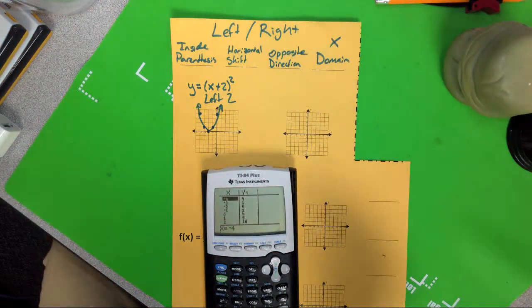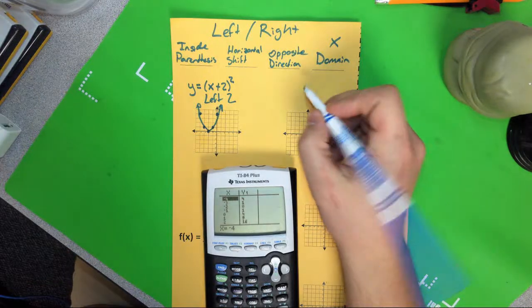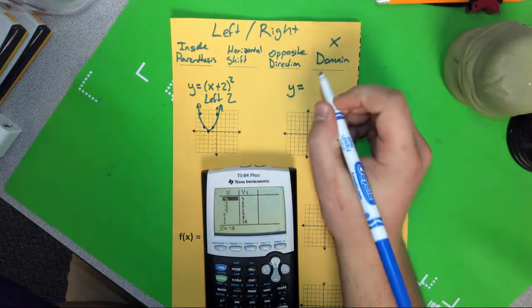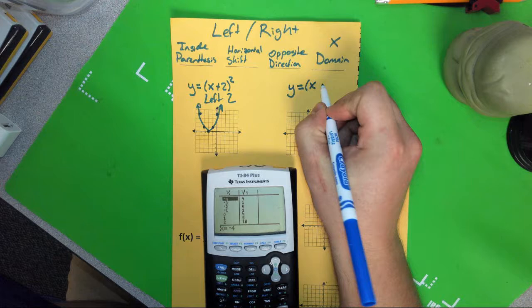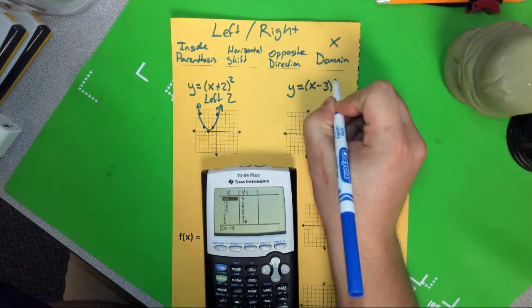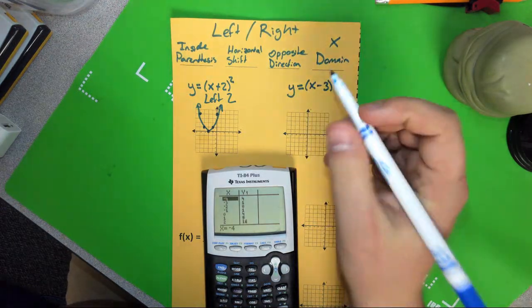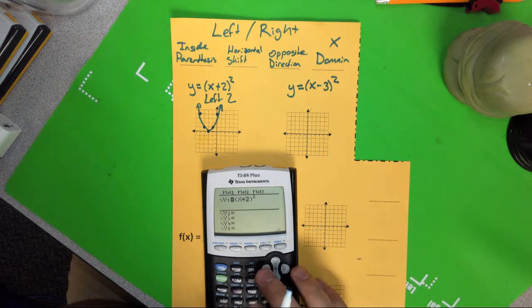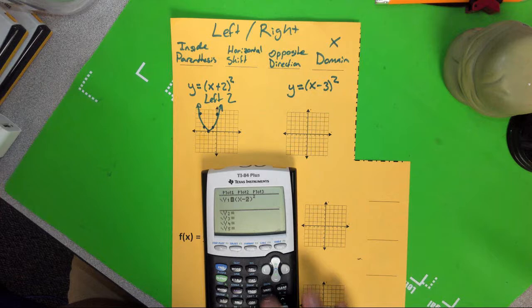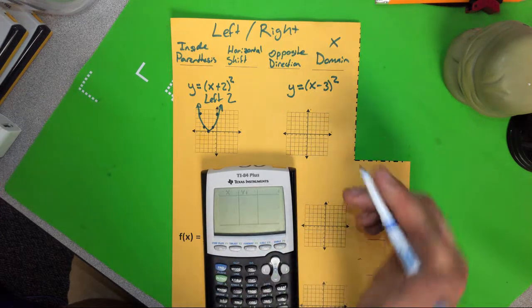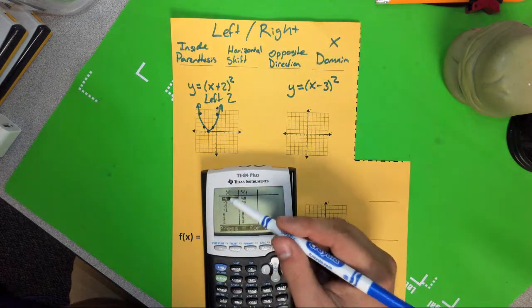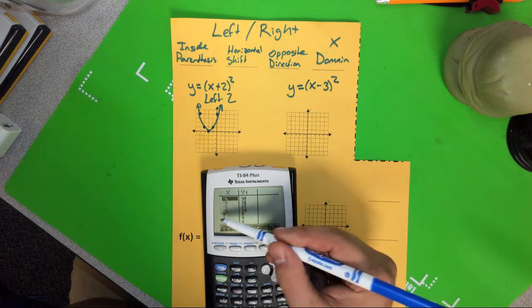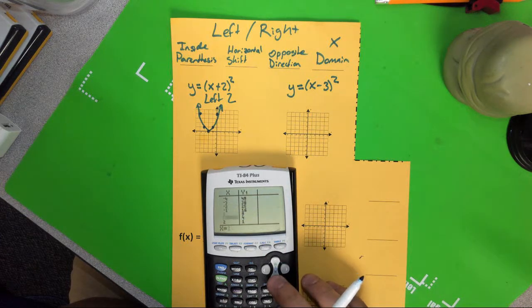Okay. Let's do an example where we're going the other way. Let's make this one y equals x minus 3 squared. Okay? So this one, we can come back to our calculator. Let's change that to a -3. Oops. There we go. Okay? This time, look over here. These are all huge, way off the scale. 0, 9. Nope, can't use that one. But we can go down here.